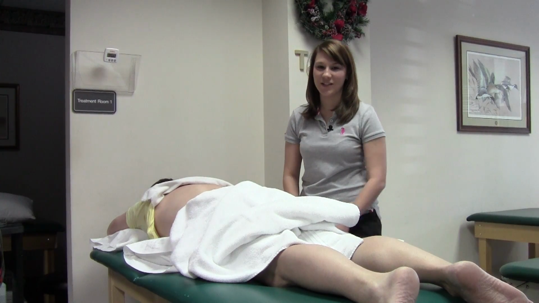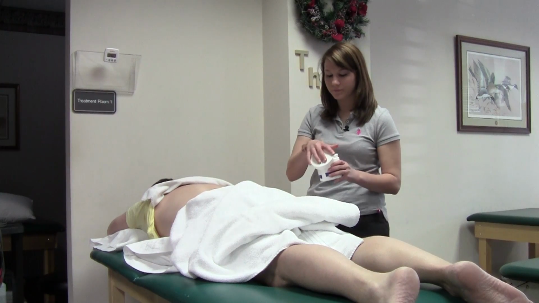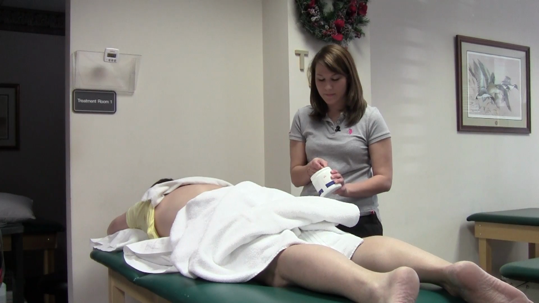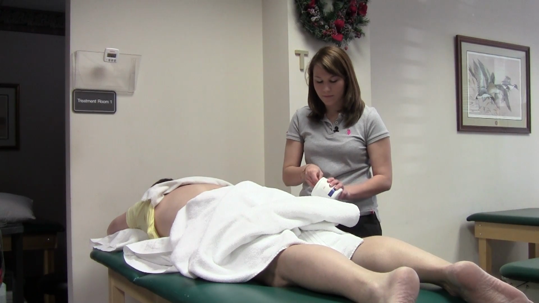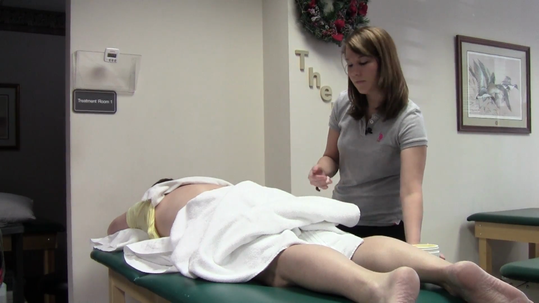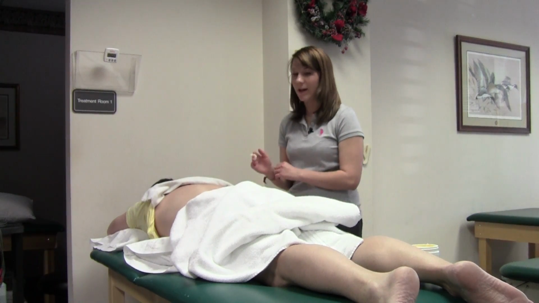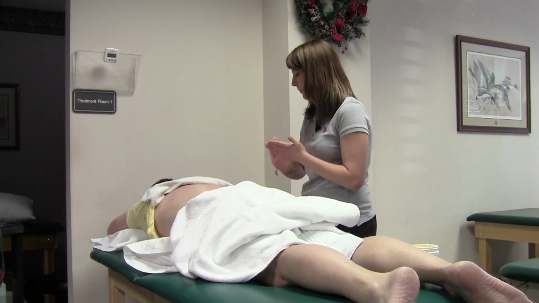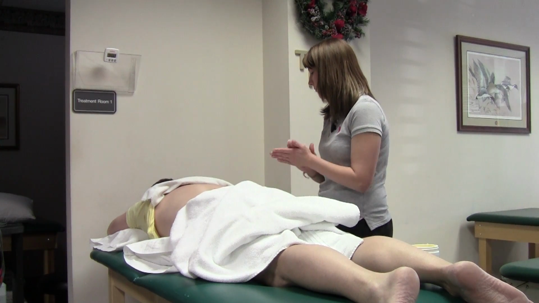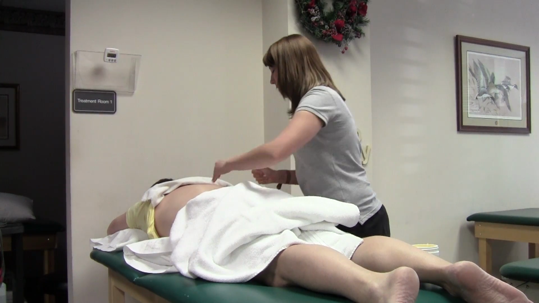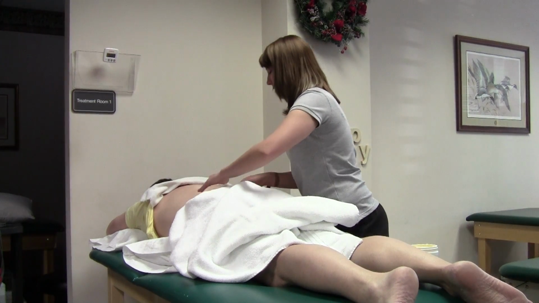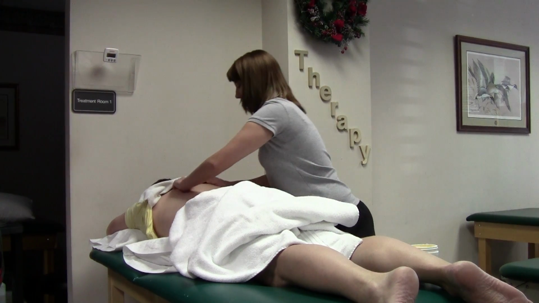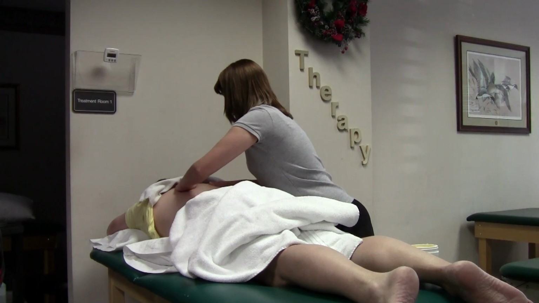Now we'll move to the demonstration. I'll use deep prep. And before I start, I'll be sure to warm up my hands and the tissues. And we're just going to run along the lengths of the muscle. We're just going to be going up the back.